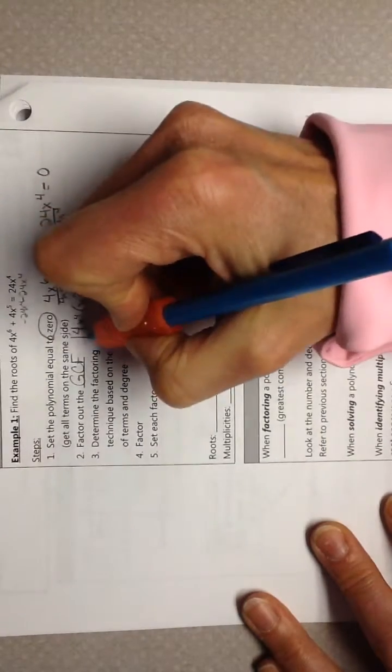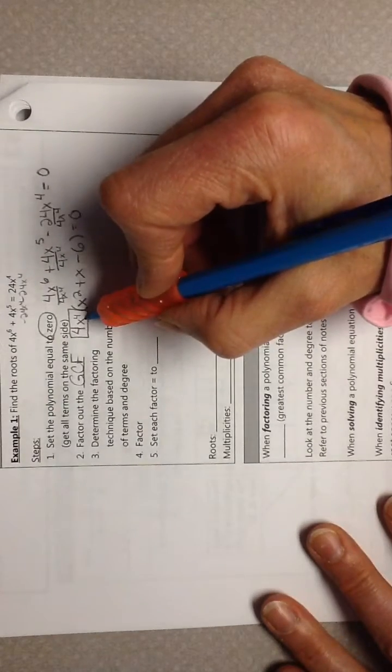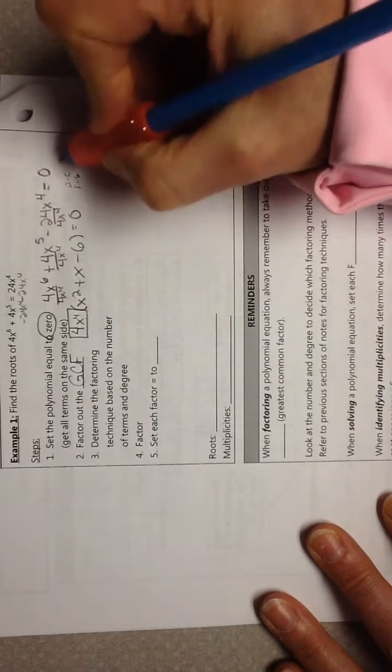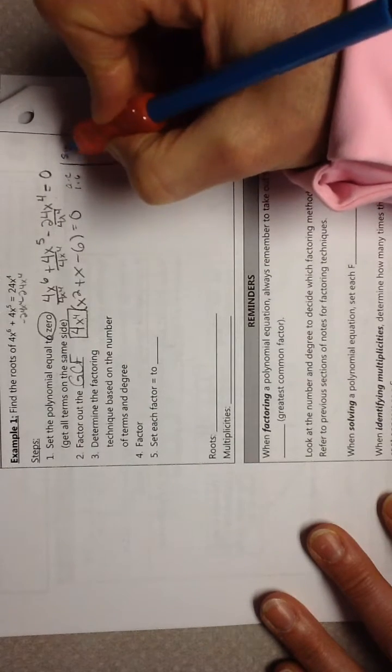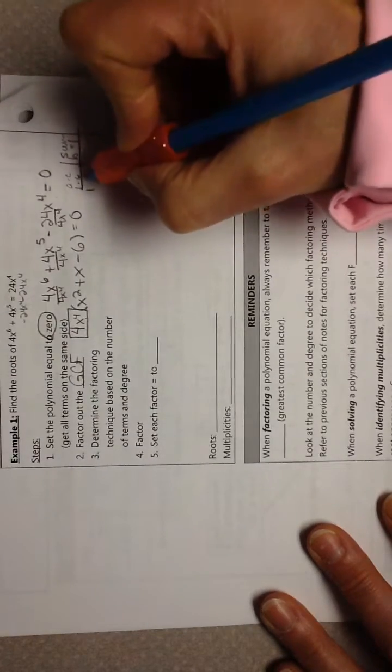Okay, so this is my greatest common factor. Now think back to what we did in section 6.4. After we pulled out the greatest common factor, if it was 3 terms, we made it into 4 terms and factored by grouping. So off to the side here, I'm going to do a times c, which would be 1 times 6, that sums to b, which is 1. So factors of 6 are 1 and 6.